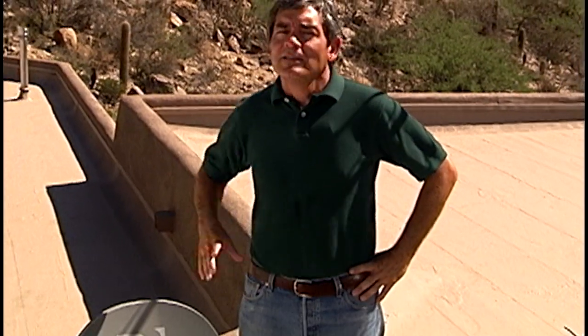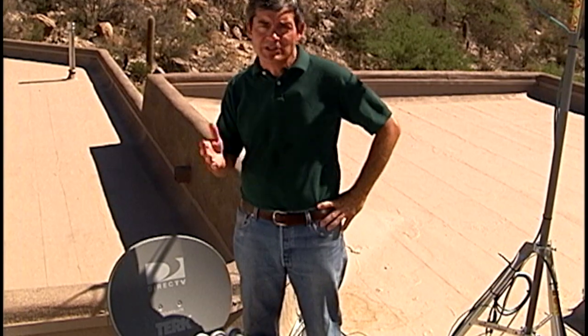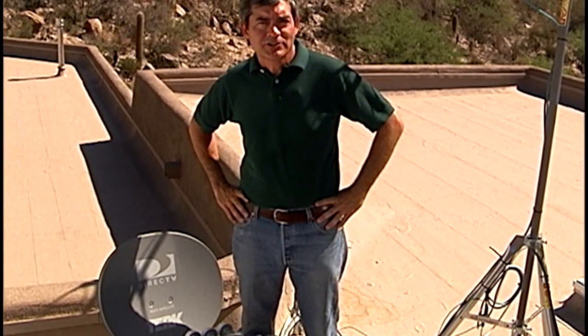There are 2 approaches to installing multiple receivers in the same home. The obvious is simply to install a separate satellite dish antenna for every receiver. The other approach is to allow one antenna to be shared by multiple receivers. To do this typically requires a device called a multi-switch.